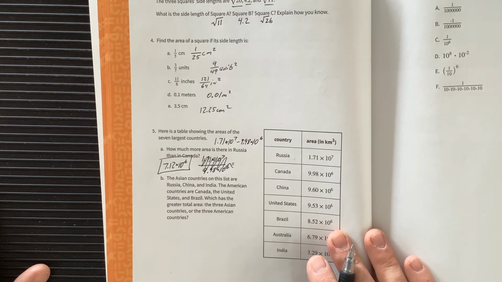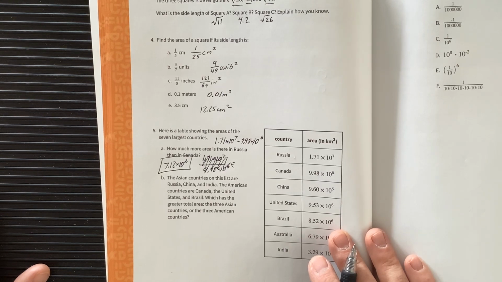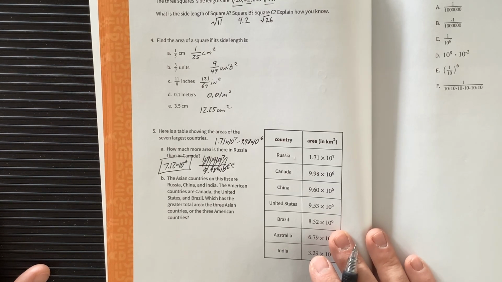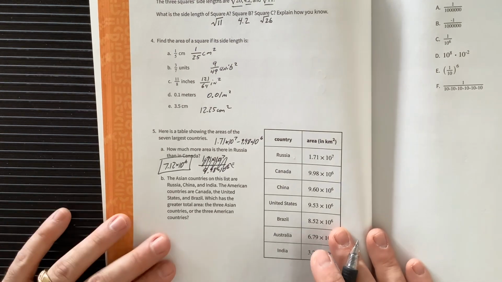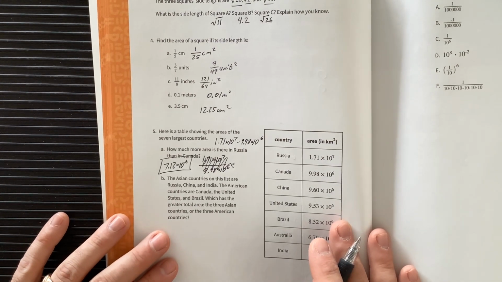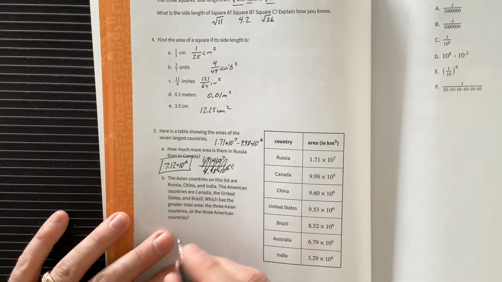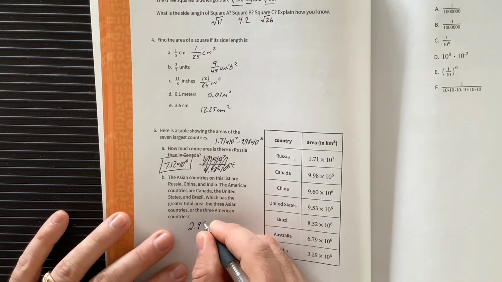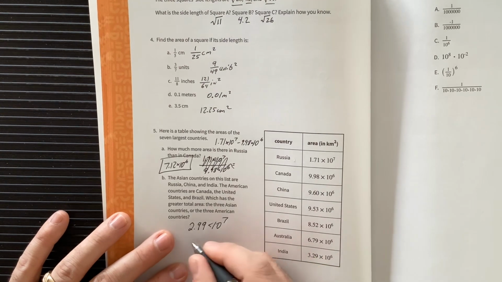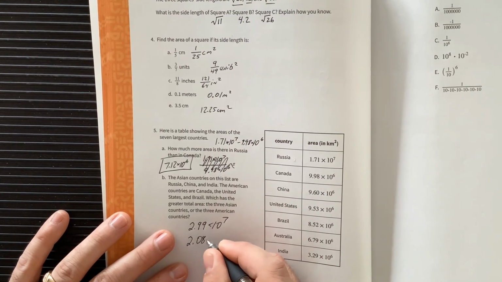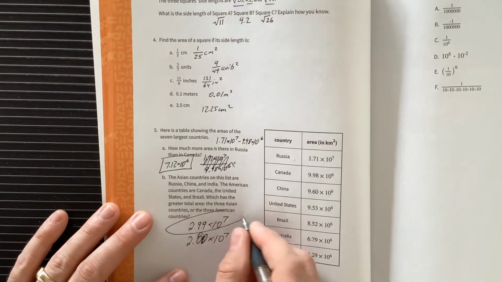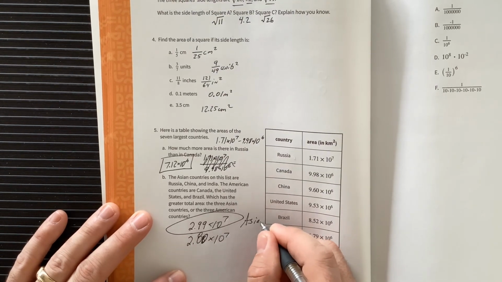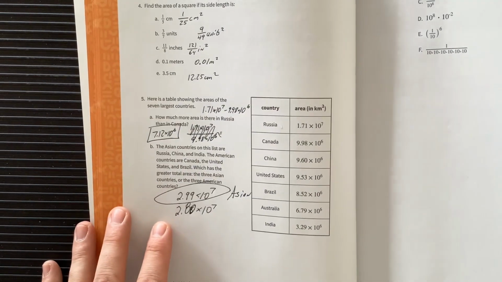B. Asian countries on the list are Russia, China, India. American countries are Canada, US, and Brazil. Which has the greater total, the 3 Asian or the 3 American countries? The Asian countries, you should get this. American countries, you should get this if you add them up. 8-0, excuse me. So the answer would be the Asian countries. Pretty close, but that one is bigger.